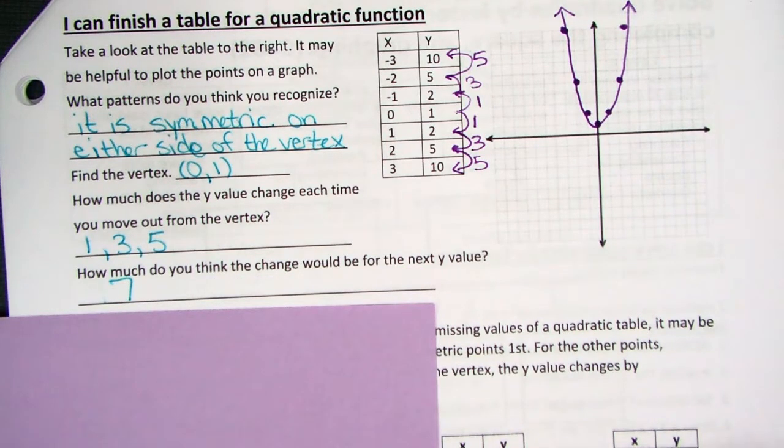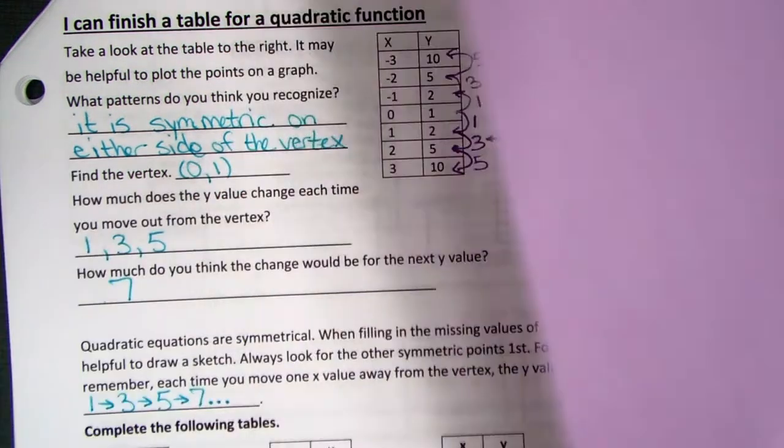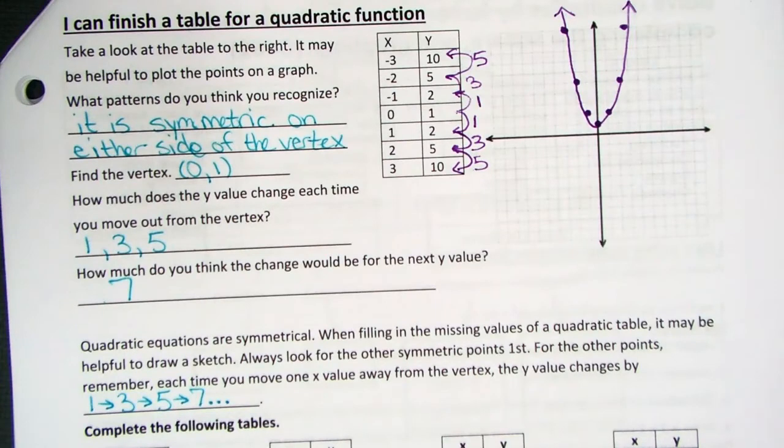And after that would be 11. Now that is particularly true because there wasn't an a value written in there. Now, if there was an a value, then that would need to be put in as well, and I'll show you that in just a minute.